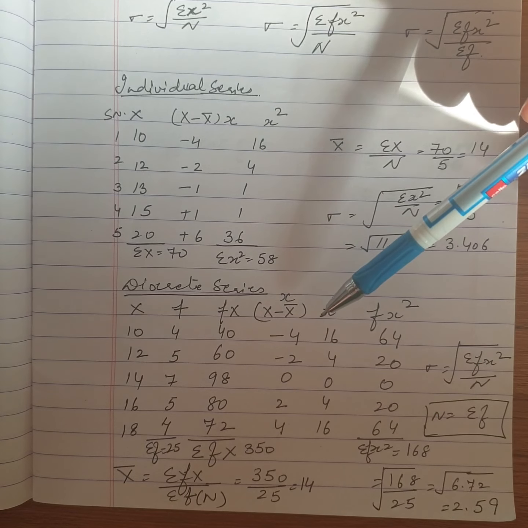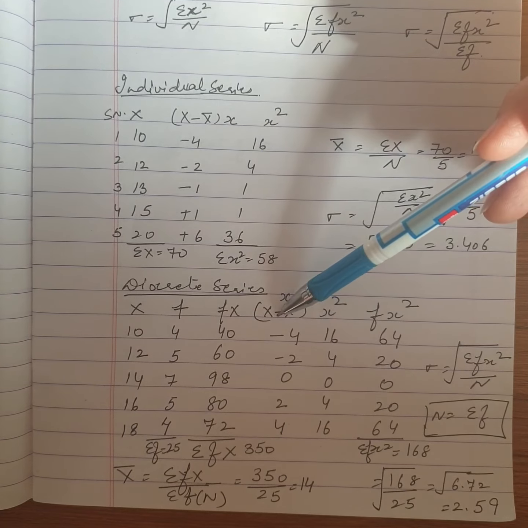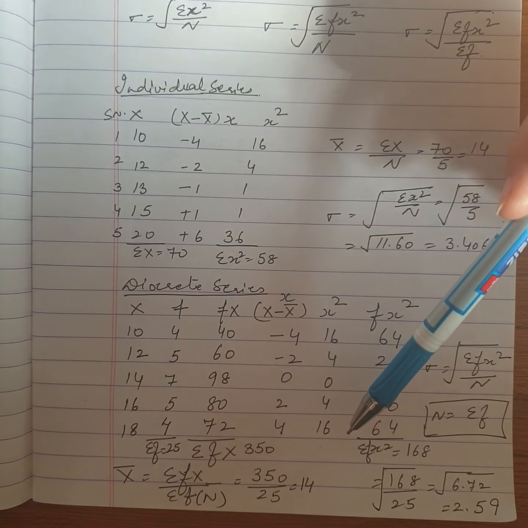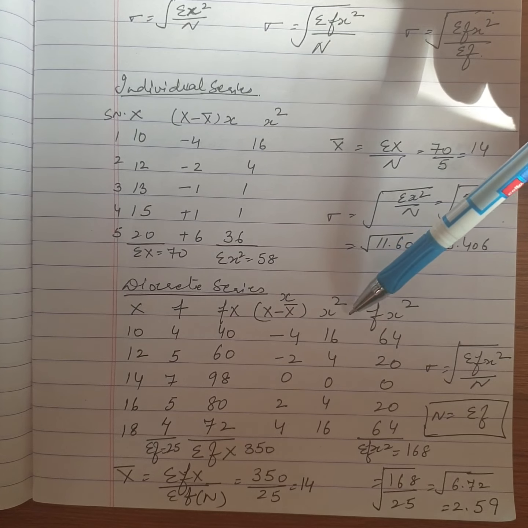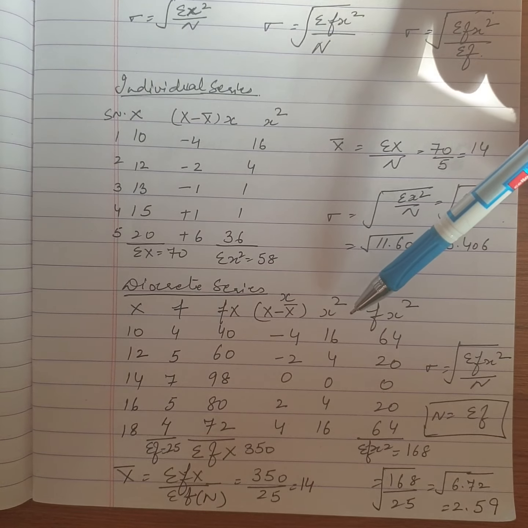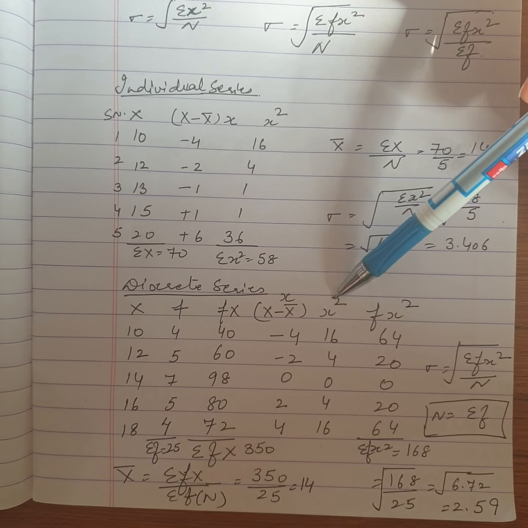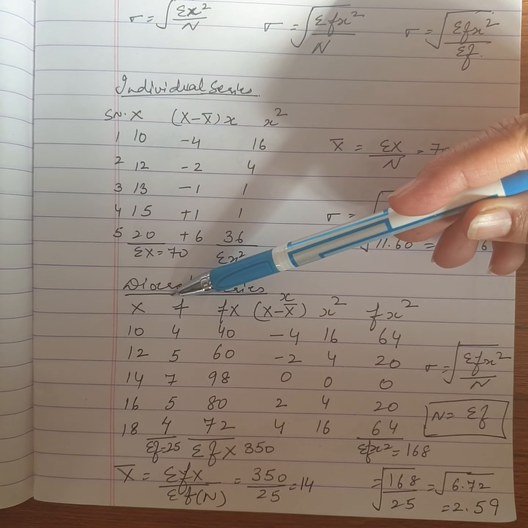Next step, square of the deviation. 4 4s are 16, automatically the negative sign is gone. 2 2s are 4, 4 4s are 16. Then in this series, we will not total the deviation, but we will multiply the deviation with the frequency. So x square multiplied with the f.